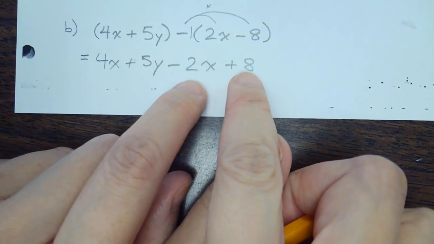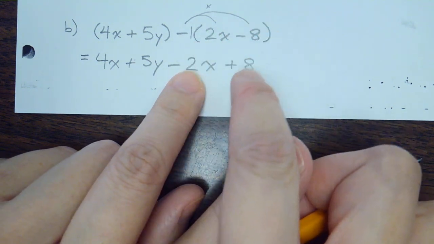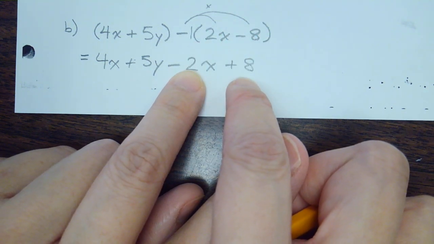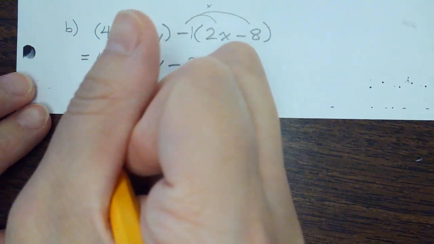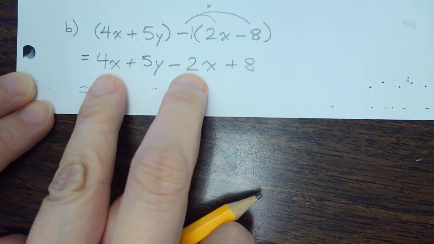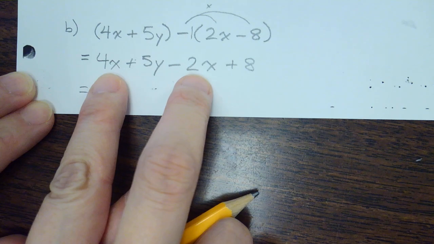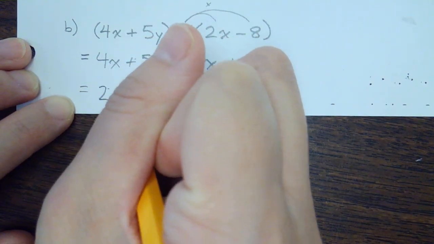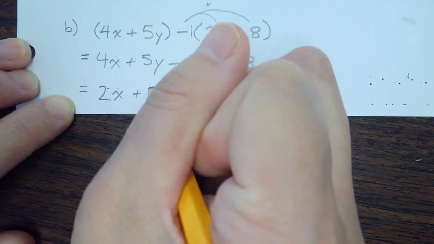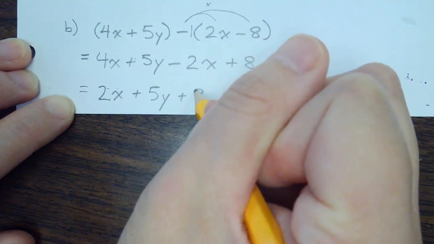So you see how I changed the sign of everything in the second bracket. And now I just group my like terms. So 4x minus 2x, I get 2x plus 5y plus 8.